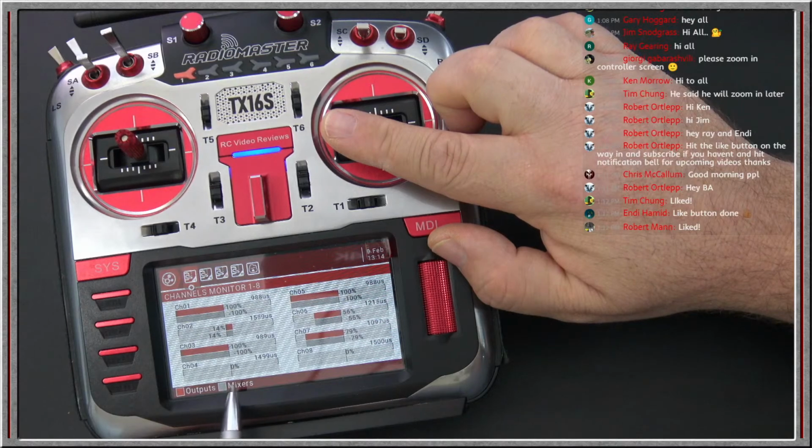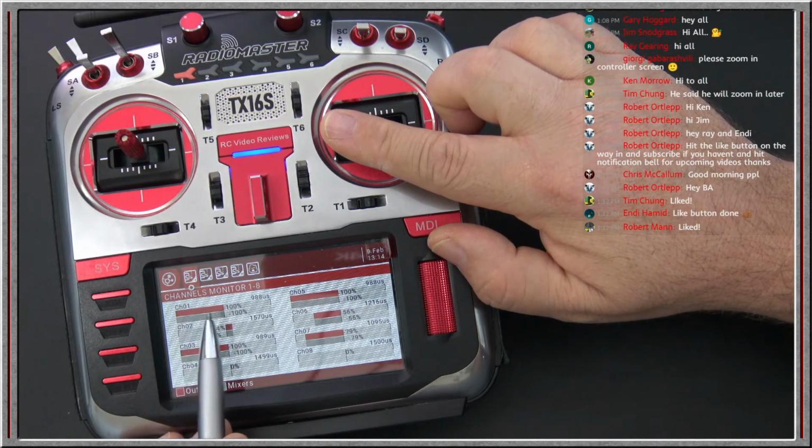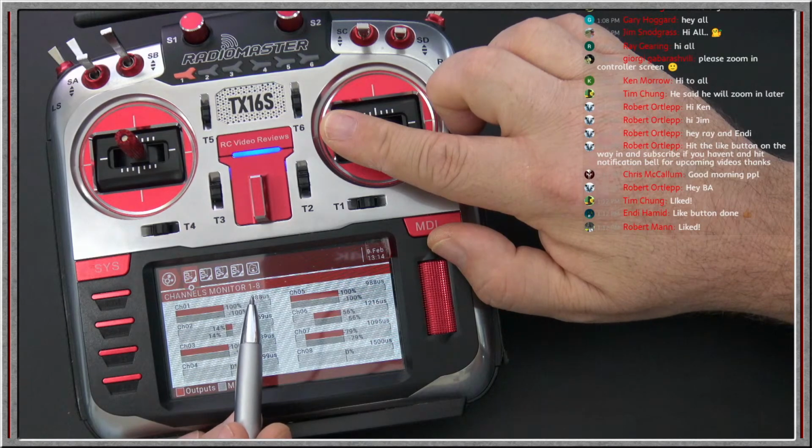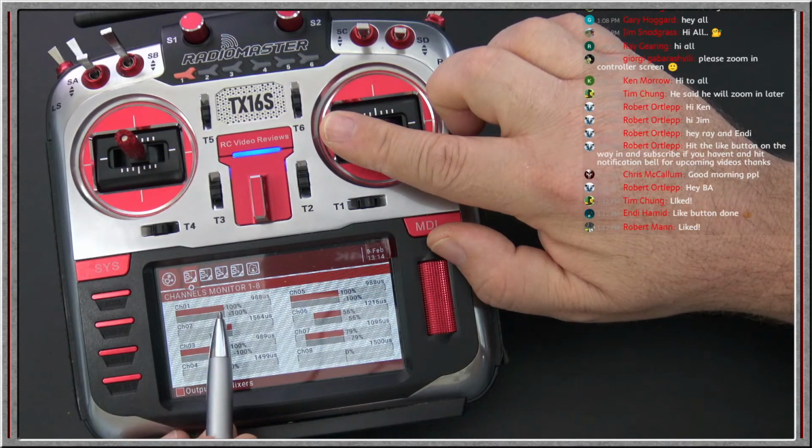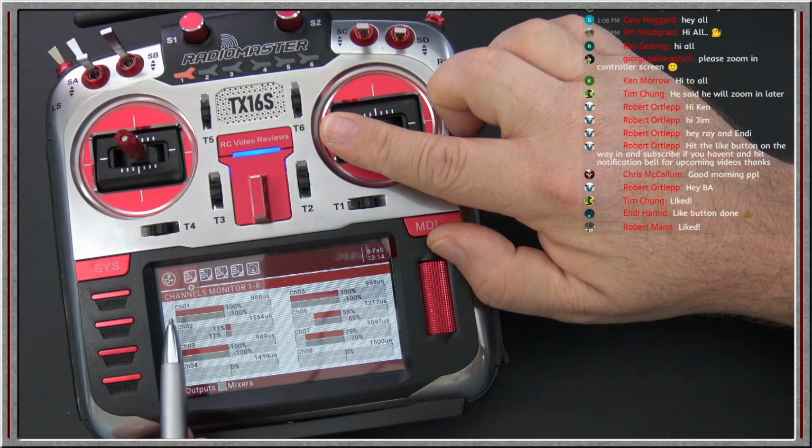The gray one is what the mixer says. So the mixer says we're going negative 100%, and it just so happens that's also going on the output to the receiver. So the mixer is going negative 100, and then the output for this channel is also 998. So you can see they're both in agreement. And in this case, both ailerons are going in this direction. The output and the stick are both going in this direction.